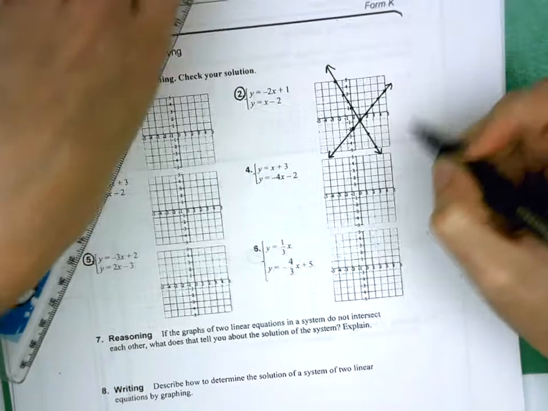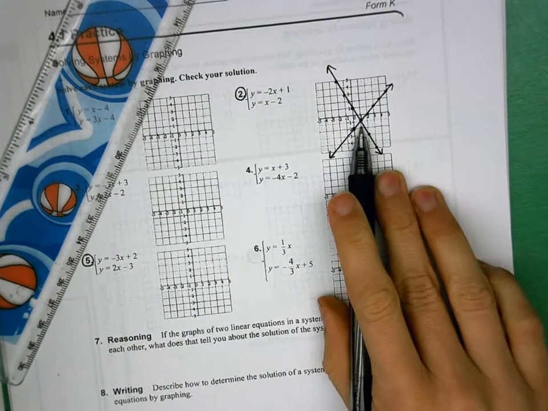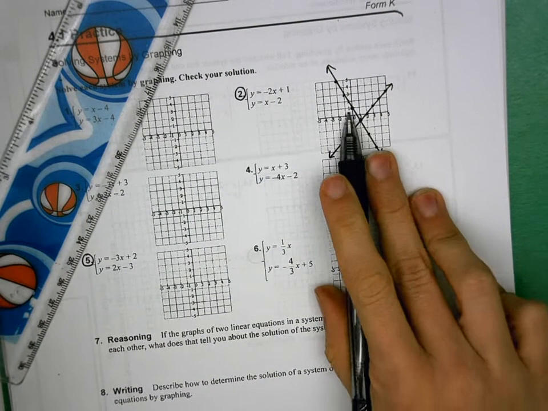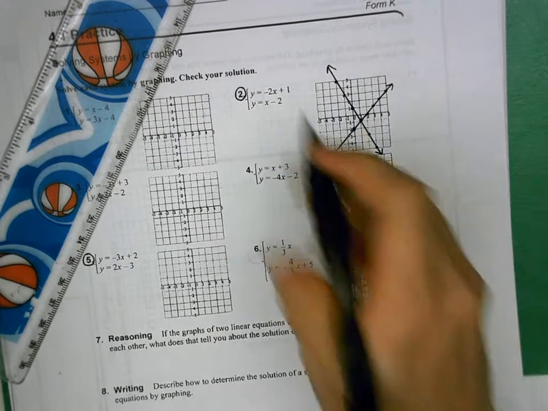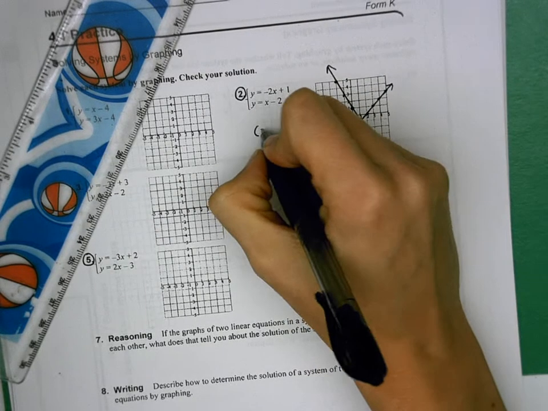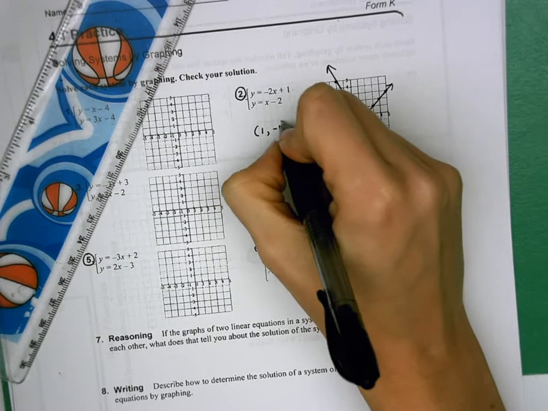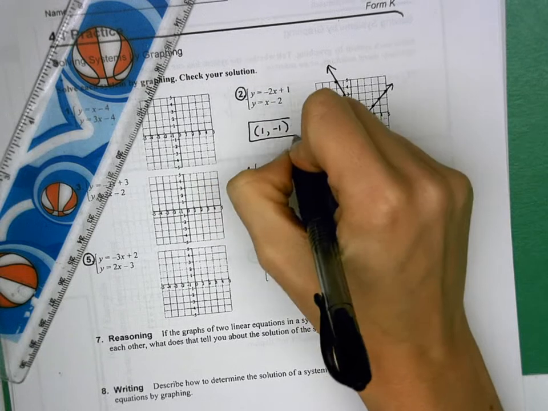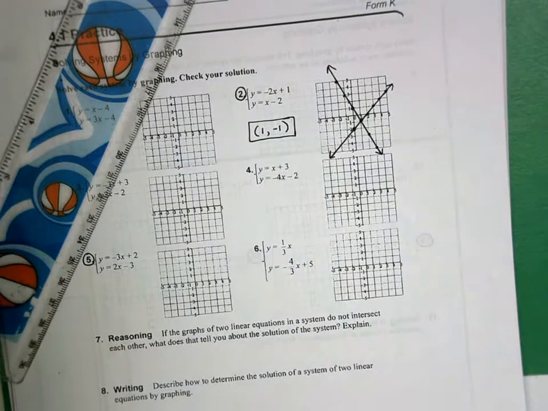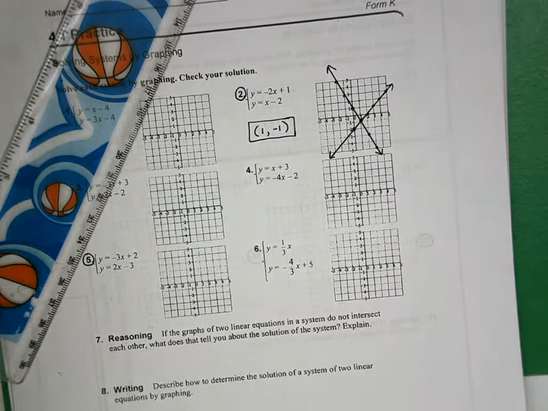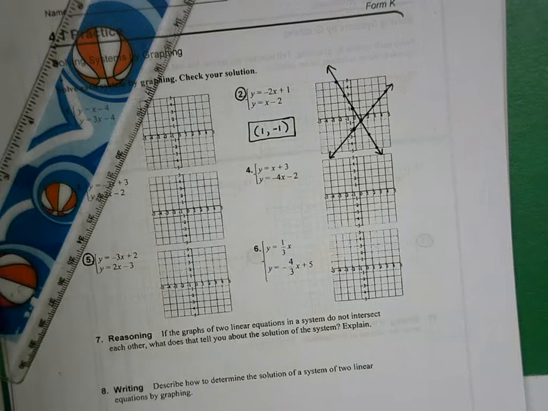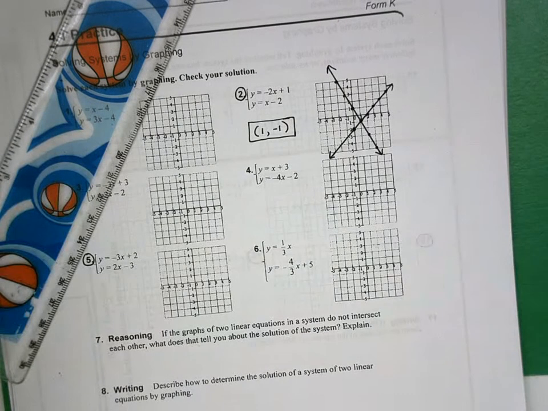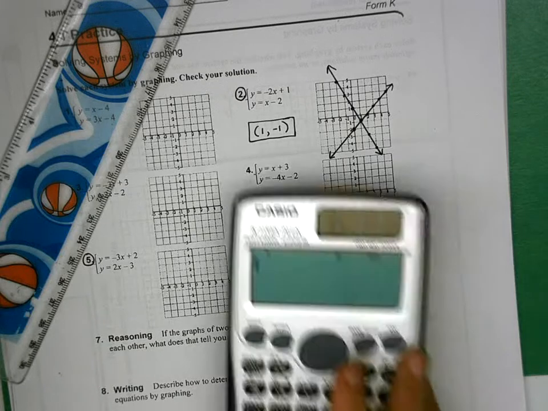And so my shared solution, the place where these two lines intersect, is at this coordinate point, which is at x equals 1, y equals negative 1. So my answer is going to be 1, negative 1. Okay, well, to check this solution, like I said, when we plug 1, negative 1 into both equations, I should get a true statement out of both of them. I should see that it is, in fact, a solution. And so let's go ahead and check that.